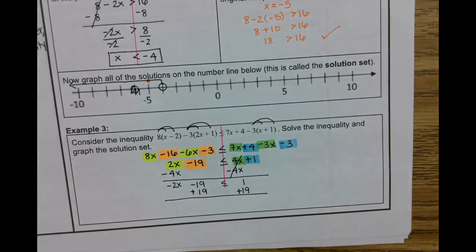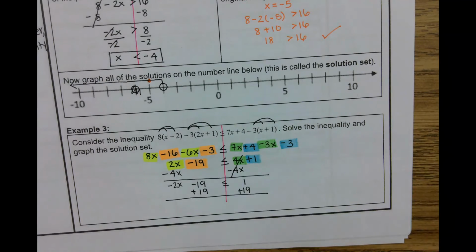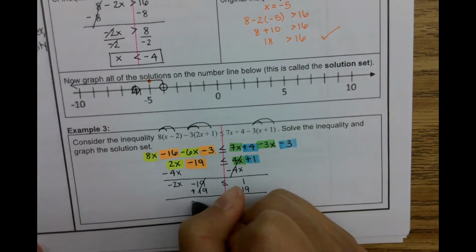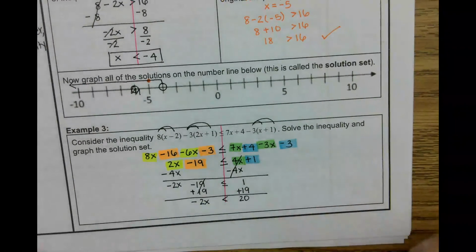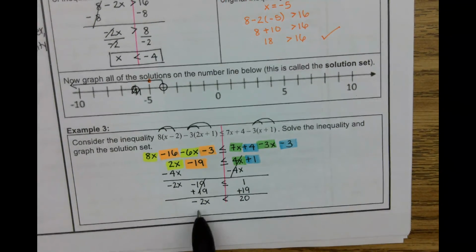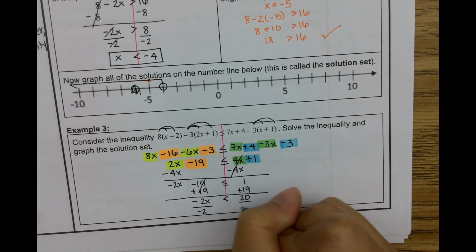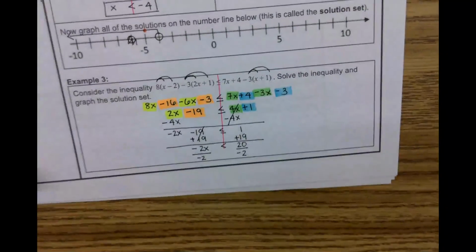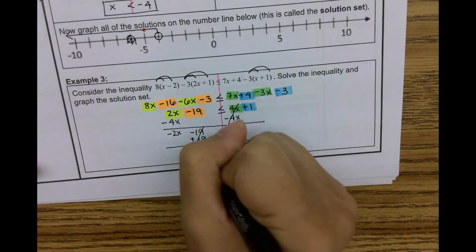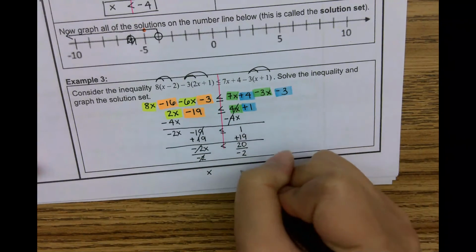Gotta extend my pink line. It's getting further. This cancels out, leaves me with negative 2x less than or equal to 1 plus 19, which is 20. Last thing I have to do is get rid of this negative 2 times x by dividing by negative 2. This negative 2 cancels to be 1x. 20 divided by negative 2 is negative 10.